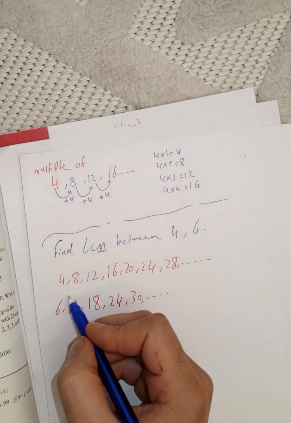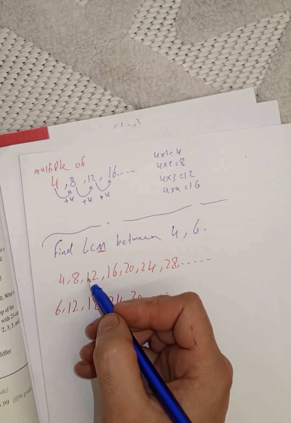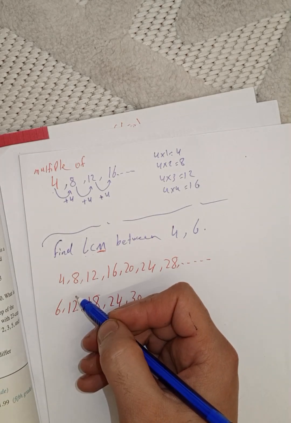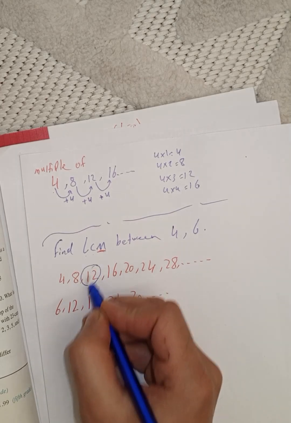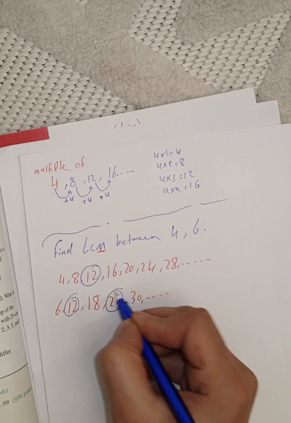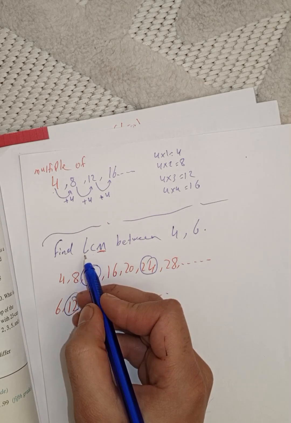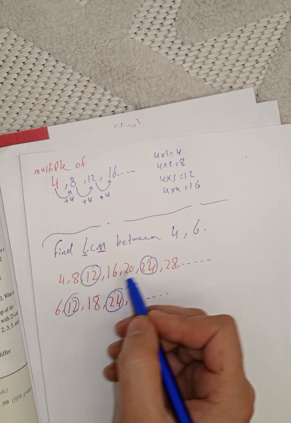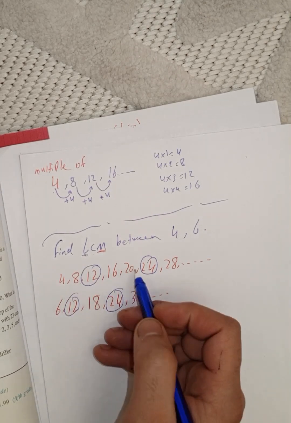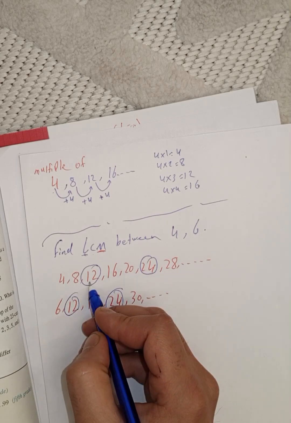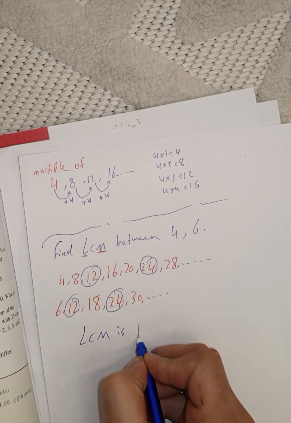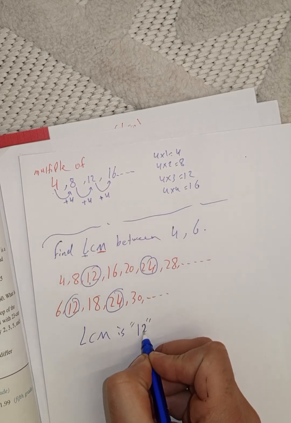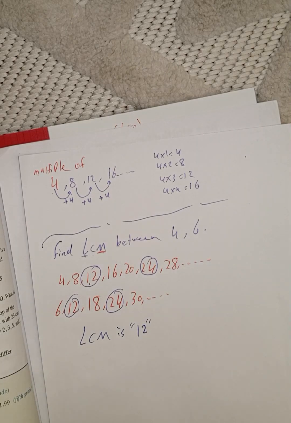Least common multiple. What number is the common multiple between these two? What number is the same number? Look at this one. 12 is the same. 24 is the same. But the question says least one. It means which one is the least one? 12 or 24. Which one is the smaller? 12. So LCM is 12. It means the least one. This one is called the LCM.